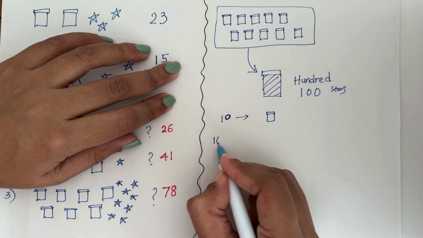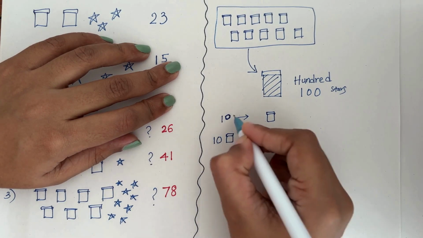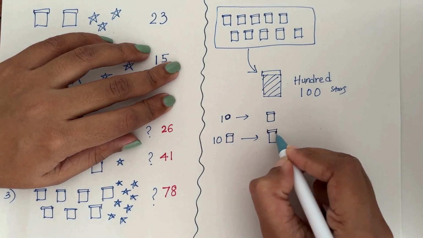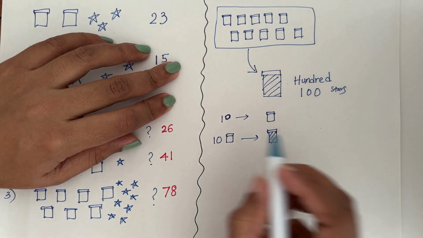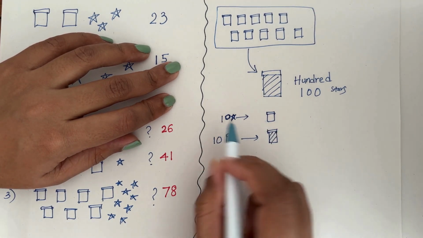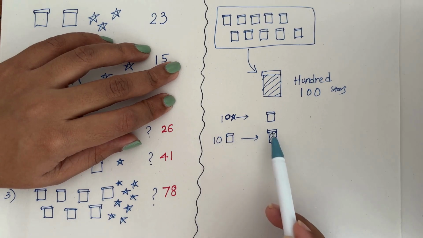And if we have 10 small boxes, what do we do? We put them into a big box because we can't keep 10 single boxes. Therefore, we put them into a big box.